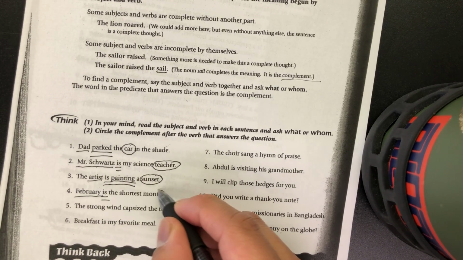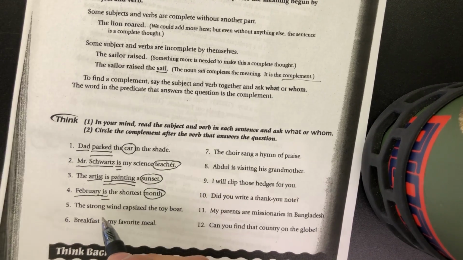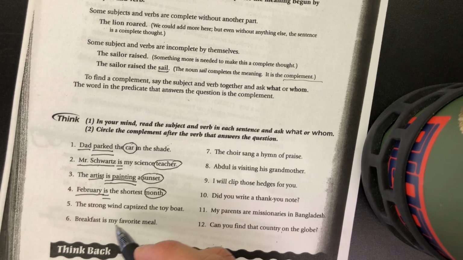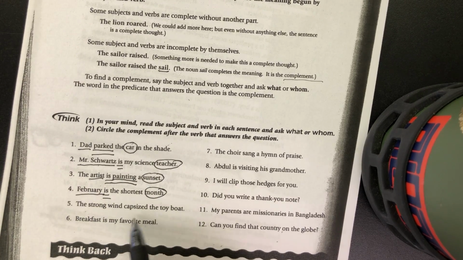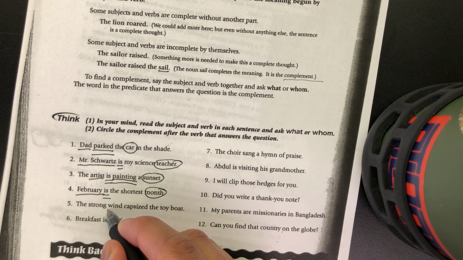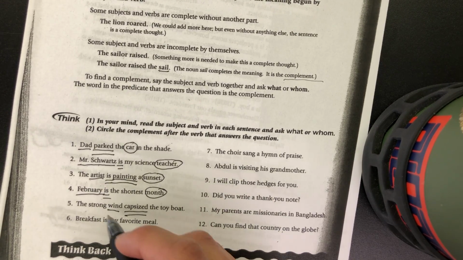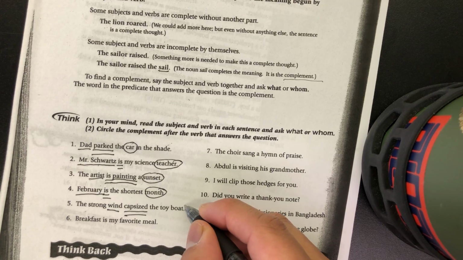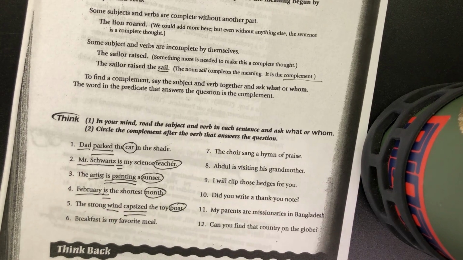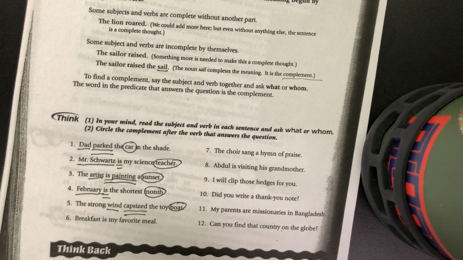February is month. Month is the complement of this sentence. Next, number 5. The strong wind capsized, or turned over, the toy boat. So the subject of this sentence is wind. The verb, the action verb, is capsized. So wind capsized what? The boat. So boat should be circled.